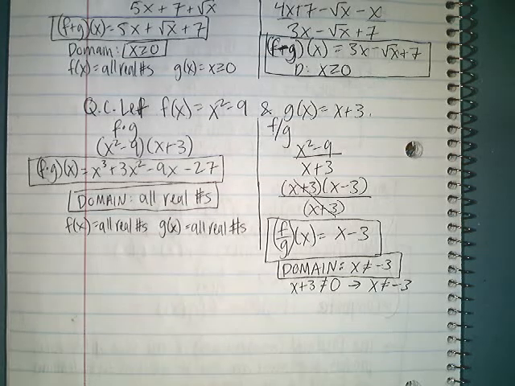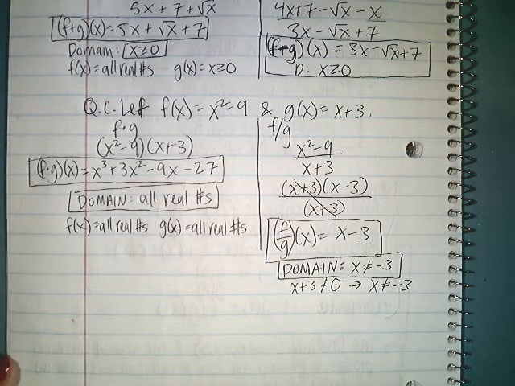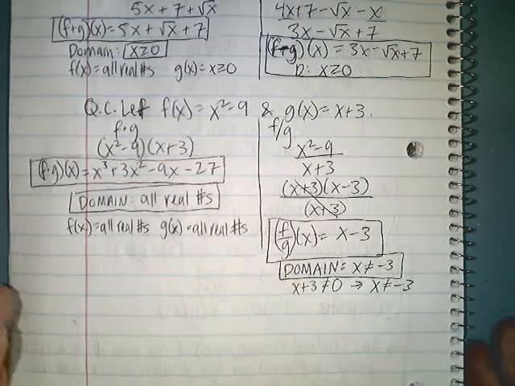Okay, so that's all for function operations for now. We will definitely have some time to practice that in class, but I want to do composite functions as our last and final thing for today. So I'm going to flip over this page and talk about composite functions. This is our last page.